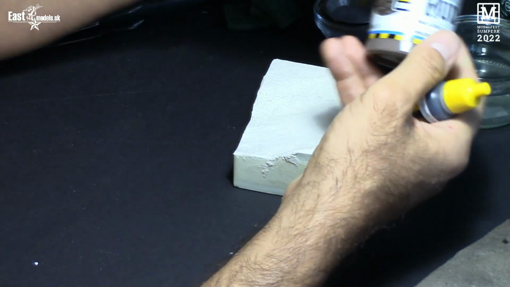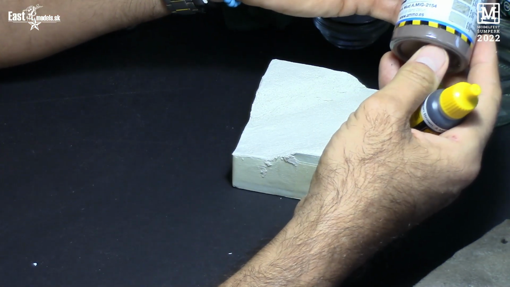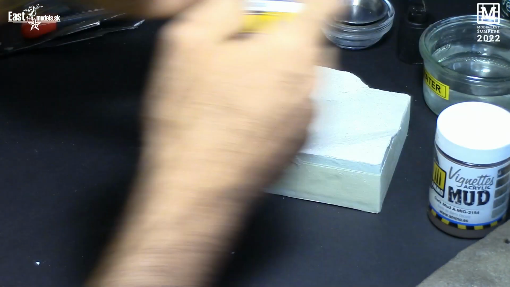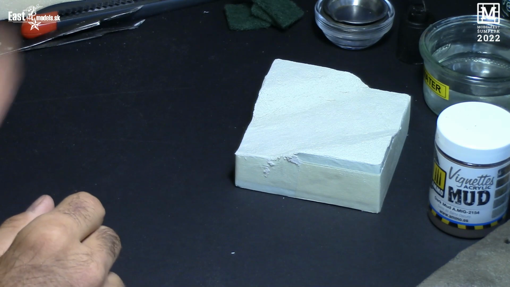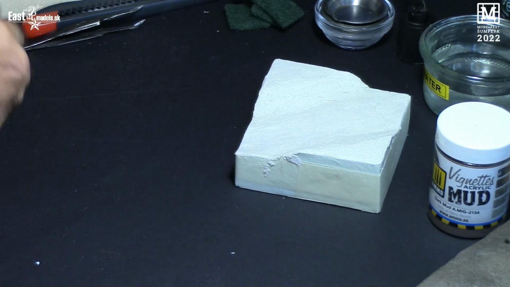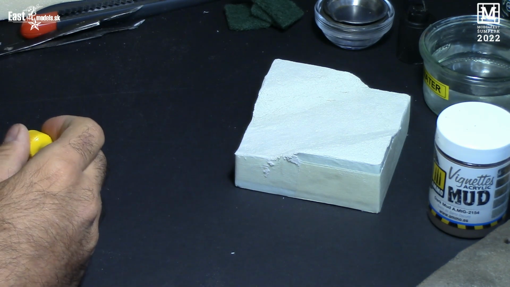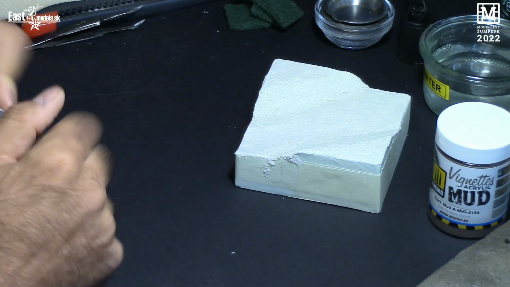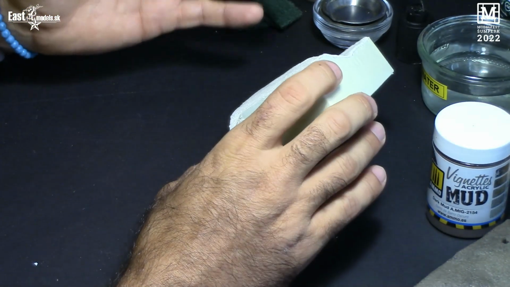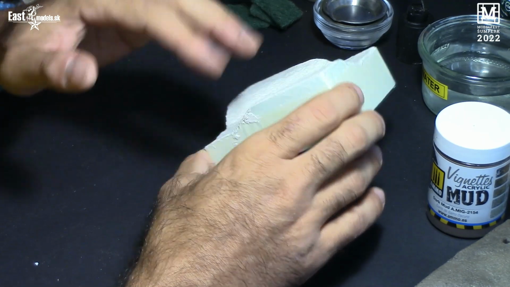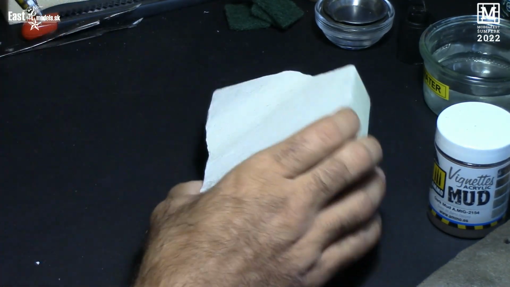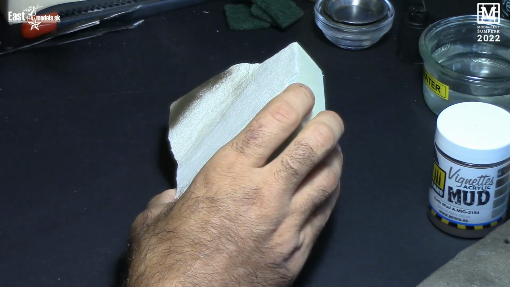This product is an acrylic mud with the same tones of colors. That's the paint. Now we take the paint, shake it a little bit, and after that use the airbrush to apply the paint very fast. You can use a brush if you don't have an airbrush and paint the base at the same time. In this case, we will go very fast to paint the base.